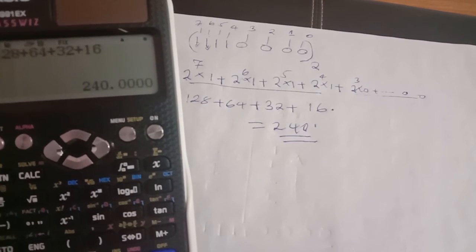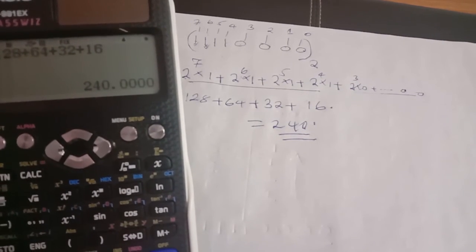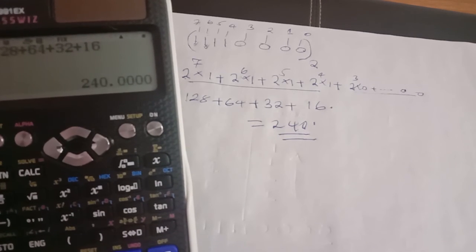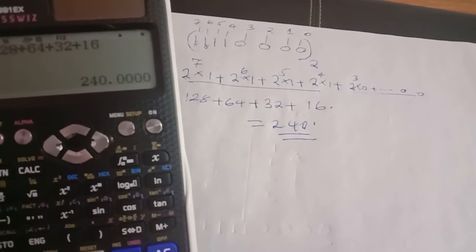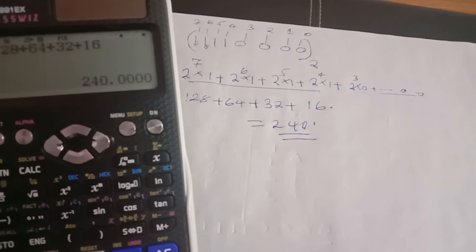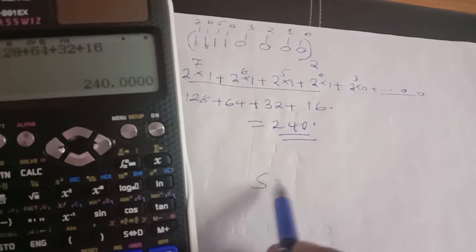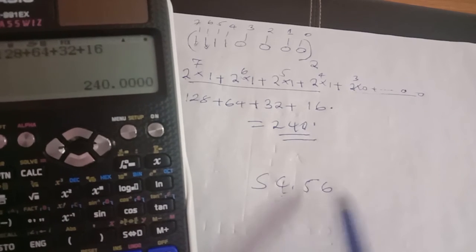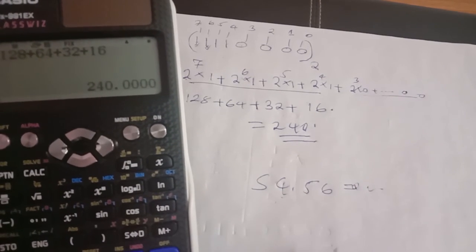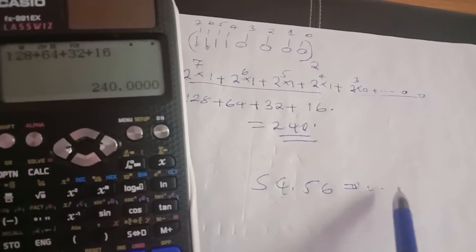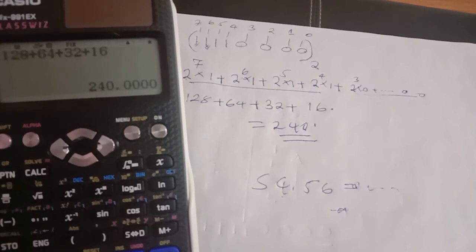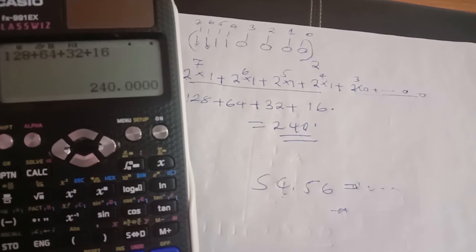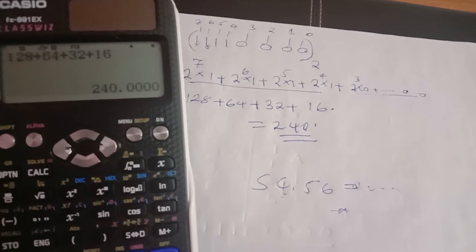In the next lesson, we will learn how we can convert the same numbers if we have decimal points. For example, maybe 54.56. How can we convert this to the binary system, and how can we take those from the binary system back to the decimal numbers?